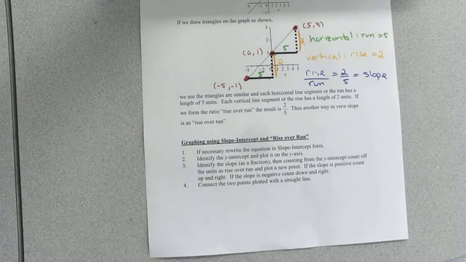1, if necessary, rewrite the equation in slope-intercept form. 2, identify the y-intercept and plot it on the y-axis. 3, identify the slope as a fraction, then counting from the y-intercept, count off the units as rise over run and plot a new point. If the slope is positive, count up and right. If the slope is negative, count down and right. If we always go right and just let positive be up and right and negative be down and right, it solves making silly mistakes. So that's what we're going to do. Then 4, connect the 2 plotted points with a straight line. There's graphing using slope-intercept. So let's practice some problems.